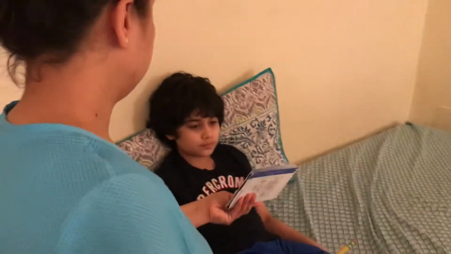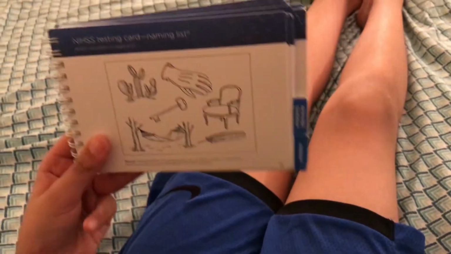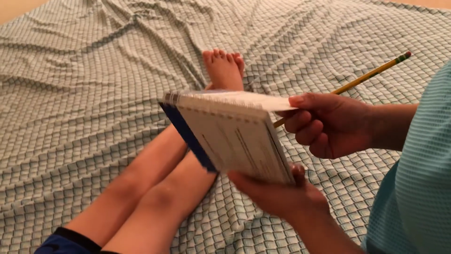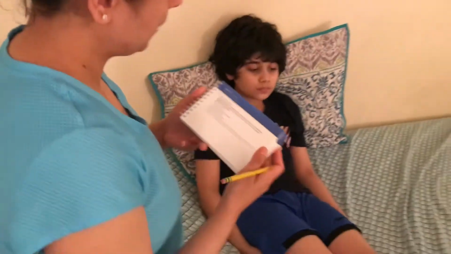Can you read that? I see cactuses, gloves, a chair, a key, a hammock, and a feather. Okay. So he has no aphasia, so I'm giving 0 for him. Sometimes they may have trouble explaining the picture. So based on the assessment, we'll give them mild to moderate, severe aphasia, or sometimes they even cannot speak. At that point, we give the 3 score.